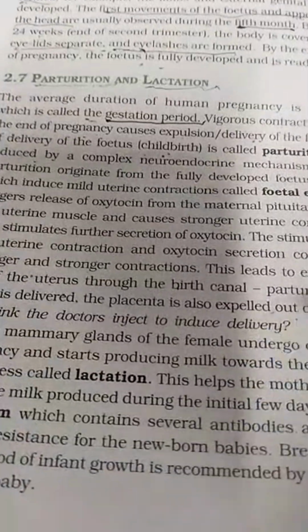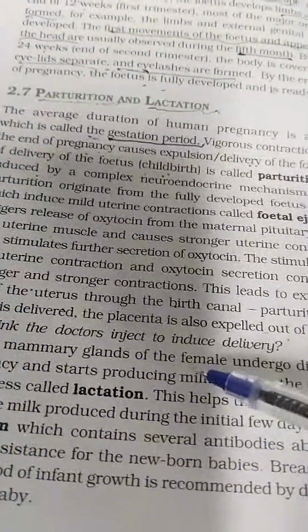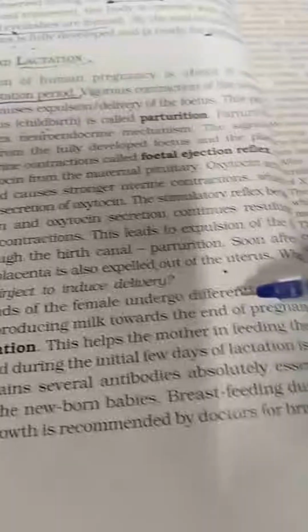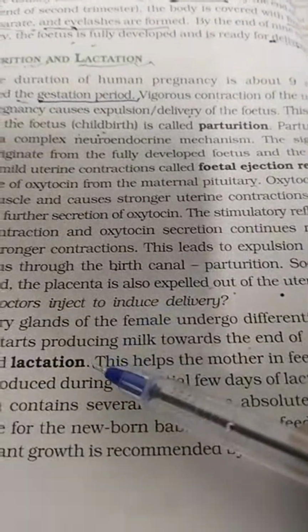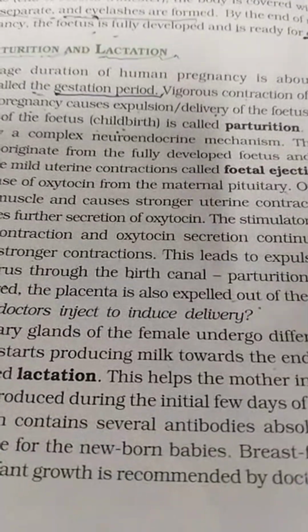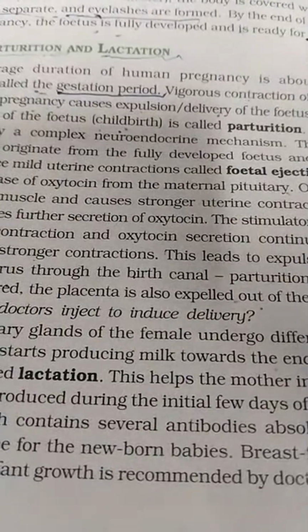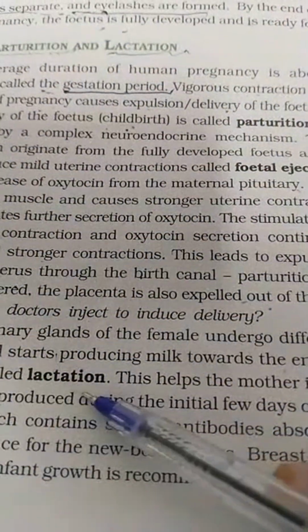Okay, so next, the mammary glands of the female undergo differentiation during pregnancy and start producing milk towards the end of pregnancy by the process called lactation. See, the release of milk is for nourishing that particular baby, and that process is known as what?